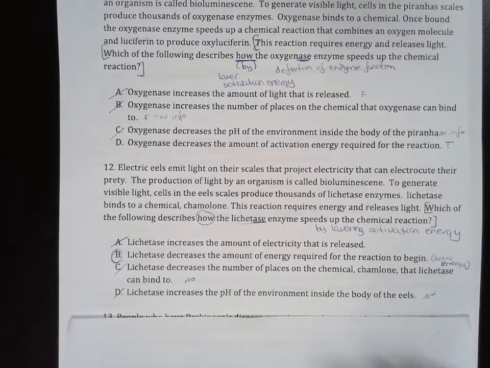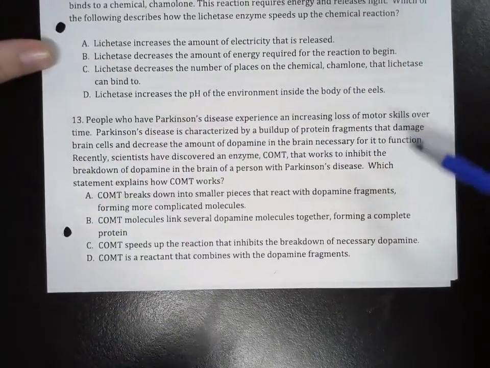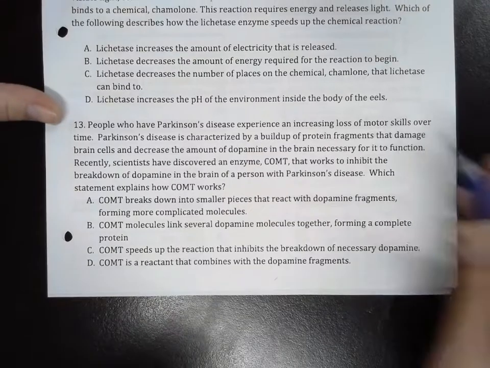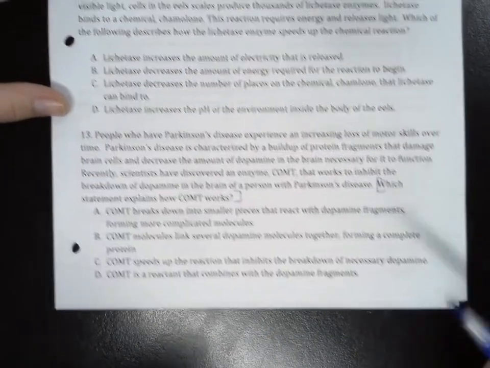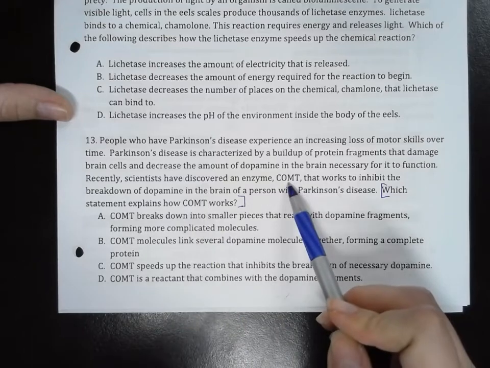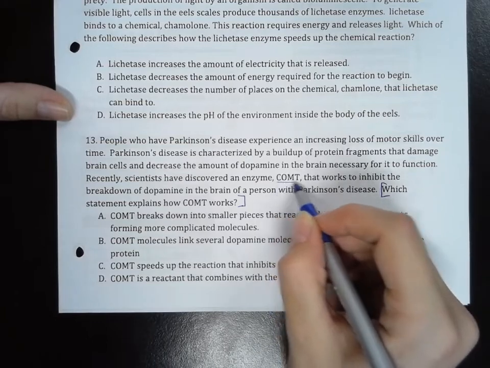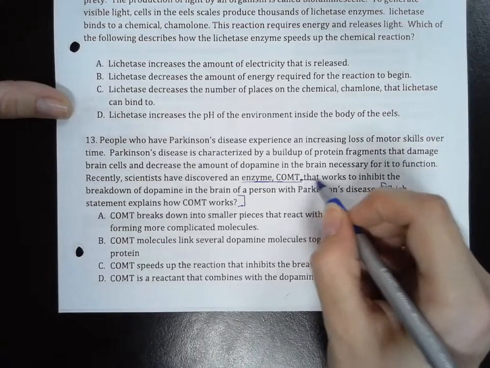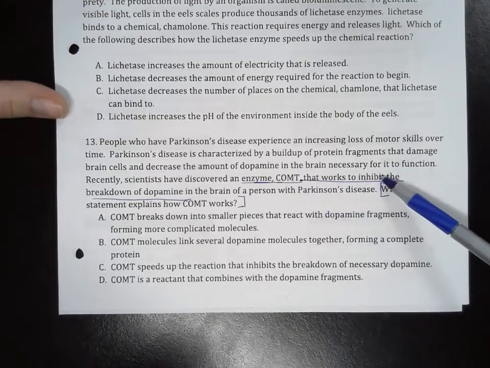So we're going to do number 13 together. I want you to bracket the part of the question that you are going to be looking at. Do that now. All right. Which statement explains how COMT works? So I have no idea what COMT is, so I'm going to go back in my question. I see scientists have discovered an enzyme, COMT. I went to this particular section because I saw COMT. It's an enzyme that works to inhibit the breakdown of dopamine. This is what it is. This is what it does.